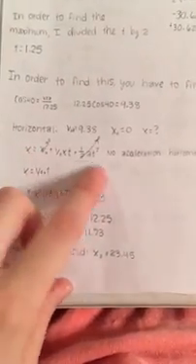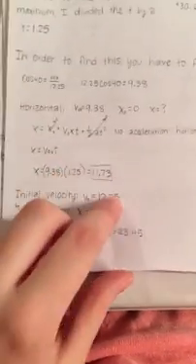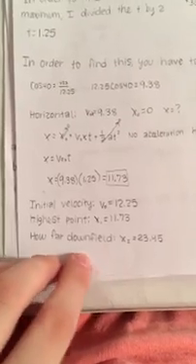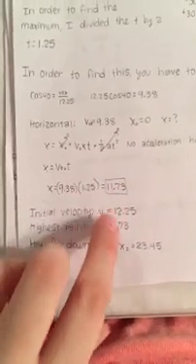And then we're trying to figure out X. So we plug this in, and there was no acceleration horizontally. So after that, I got 11.5.